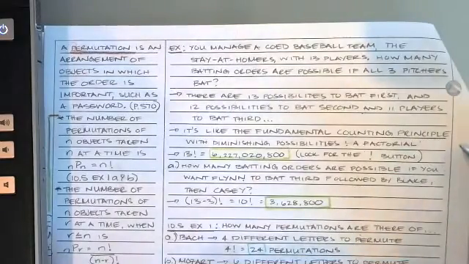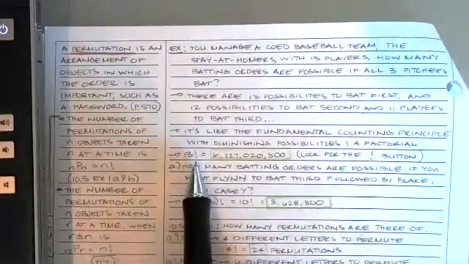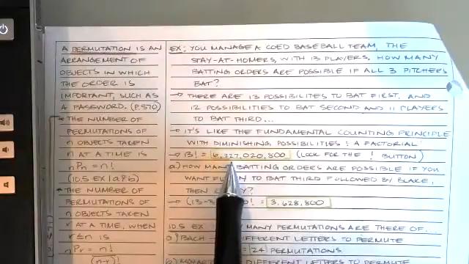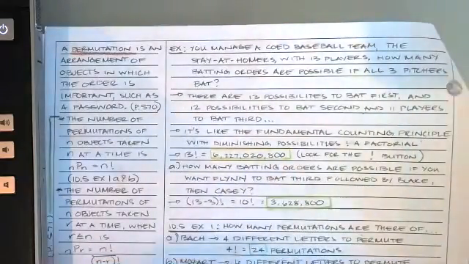So this is like the fundamental counting principle with diminishing possibilities, right? So this is a factorial. So 13 factorial equals 6,227,020,800 possible batting orders for your 13-player team. Are we okay with that?